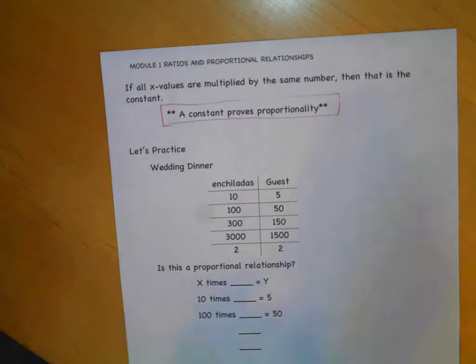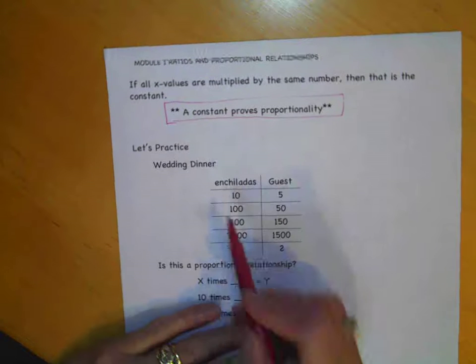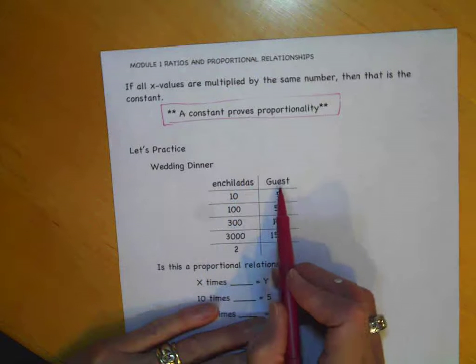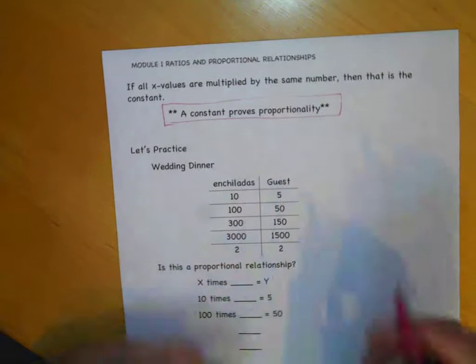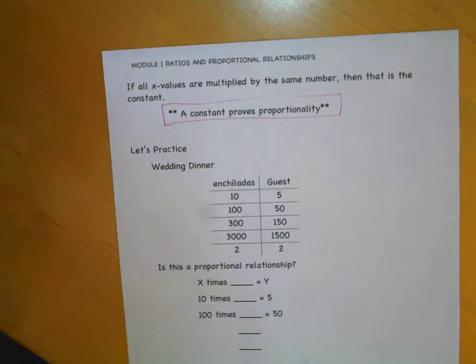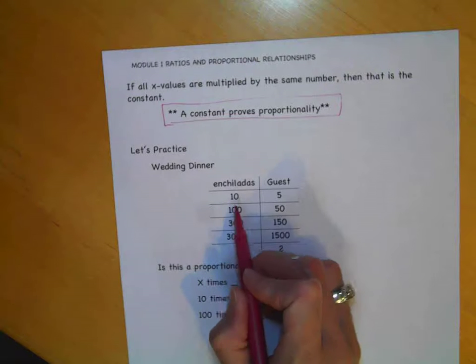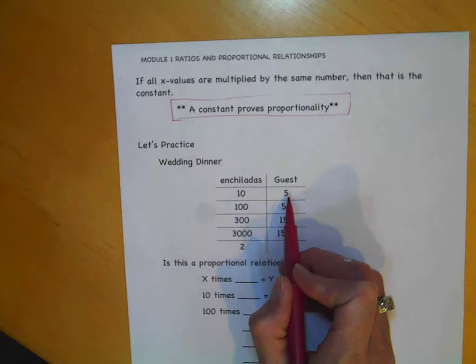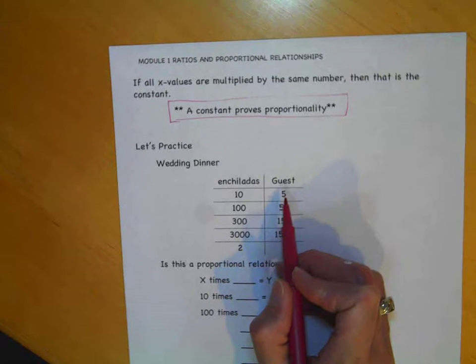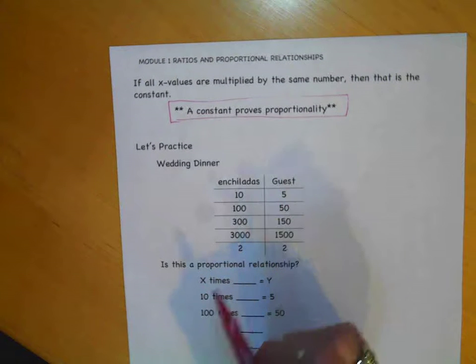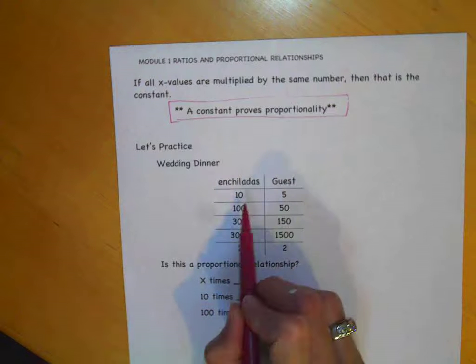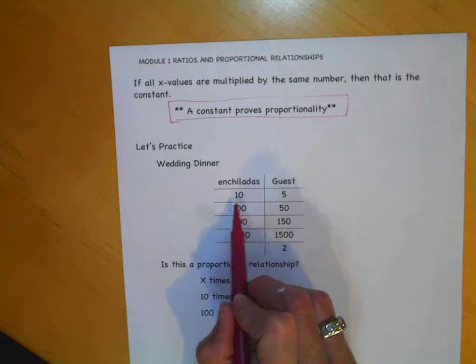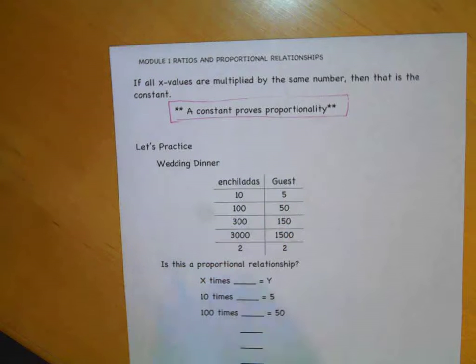Okay? So we're going to practice one over here. It says wedding dinner. We have the number of enchiladas and then the number of guests. Our job is to ask ourselves, is this relationship proportional? Is the relationship between enchiladas per guest proportional? The way we check is we ask ourselves some questions again. We're starting with 10 this time, but it dropped down to 5. So you can multiply or divide. Those are the only two things you can do in this specific instance. So what number can you take 10 and divide by that gives you 5?